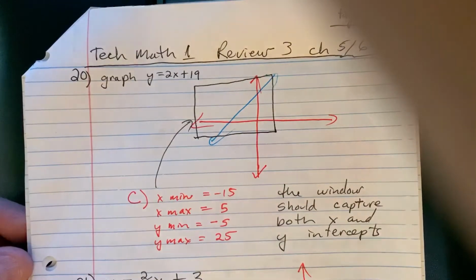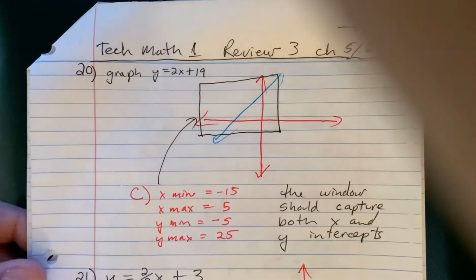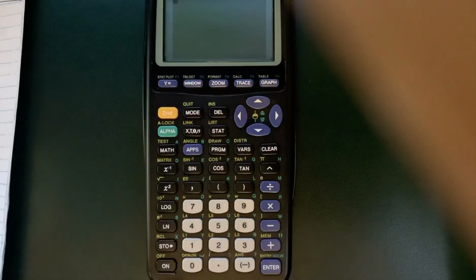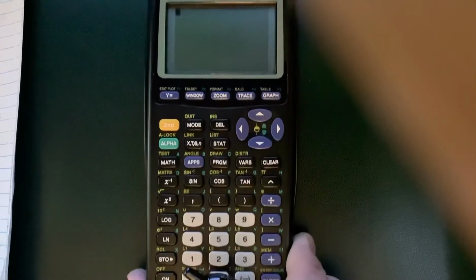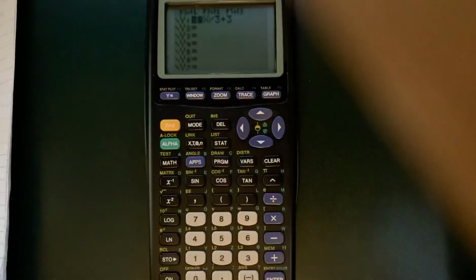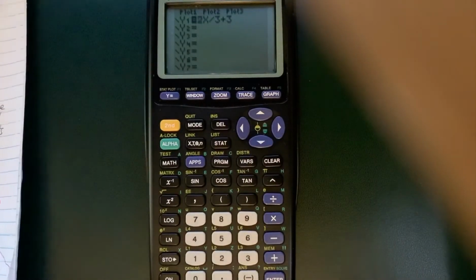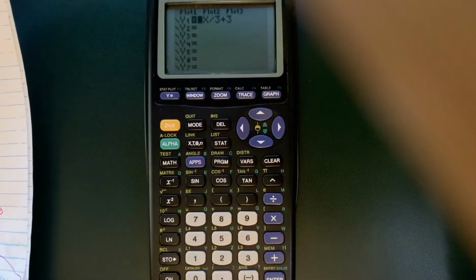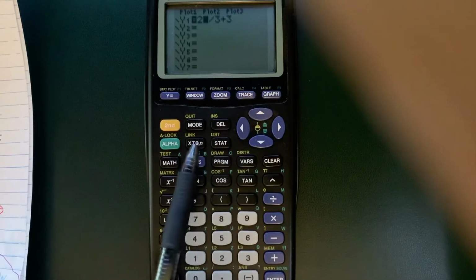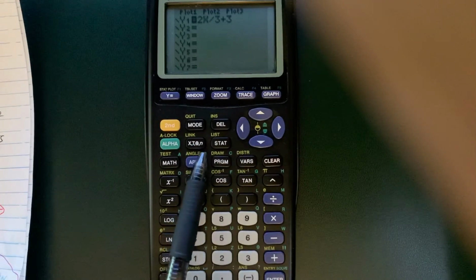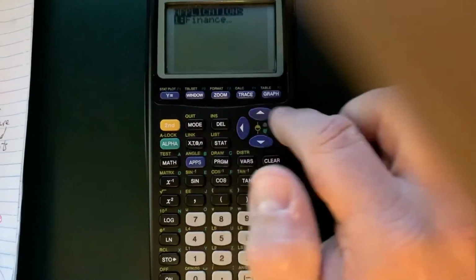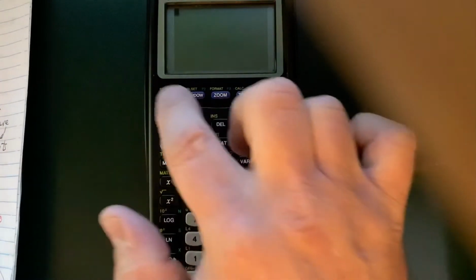And so we're going to take a look at the actual graphing calculator. That's why we're not doing this one at the board. So we'll turn on the graphing calculator, and then we'll hit y equals, and now I'll put in 2, and then for x, you use this button, the x, comma, t, comma, theta, comma, n. You hit that, and that'll be x. Oopsie, I didn't hit that. I hit the finance button.